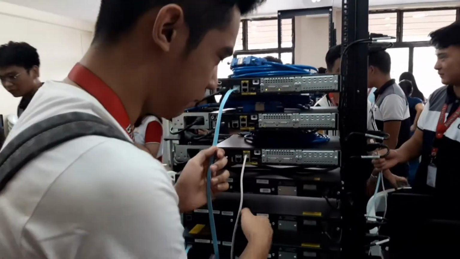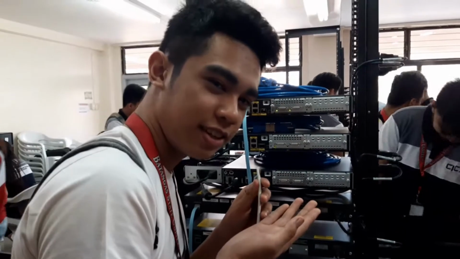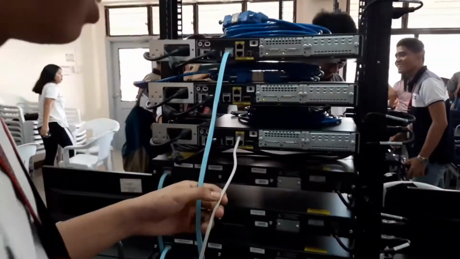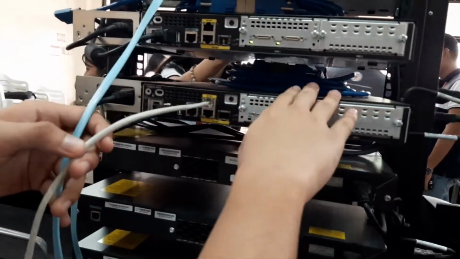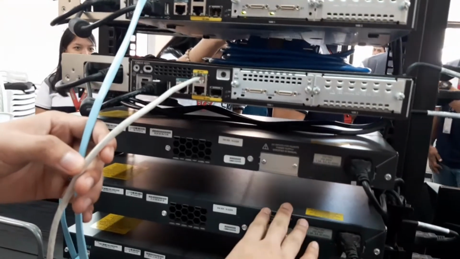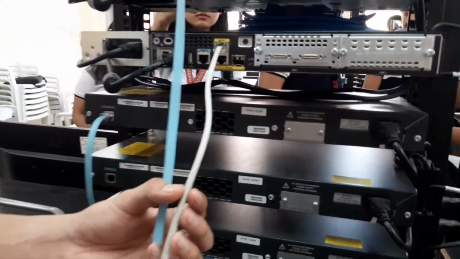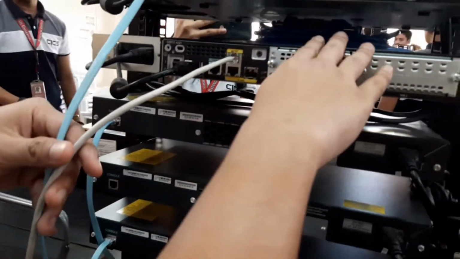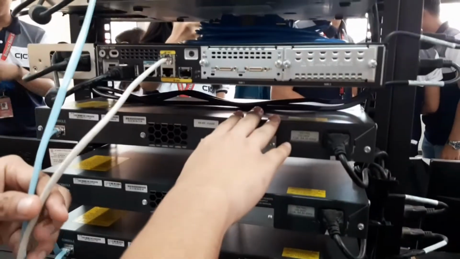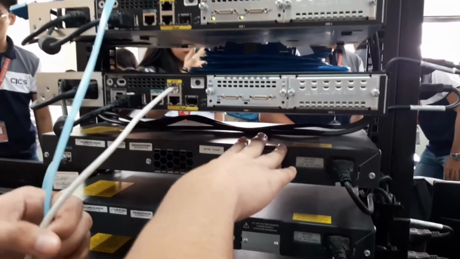And as we can see, there are different ports. There are ports for the console cable on the switch, and also on the router. There are ports for the console cable, for the UTP cable, and other cables that we can plug into the router or switch.